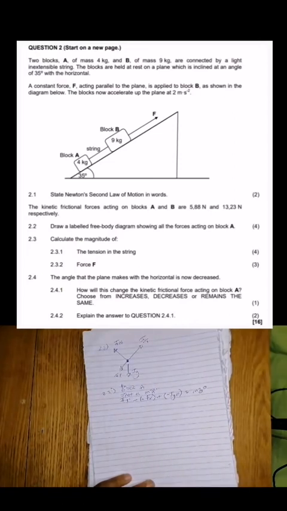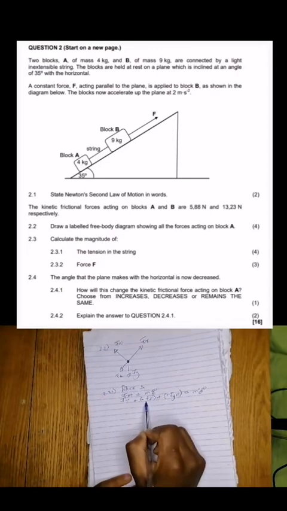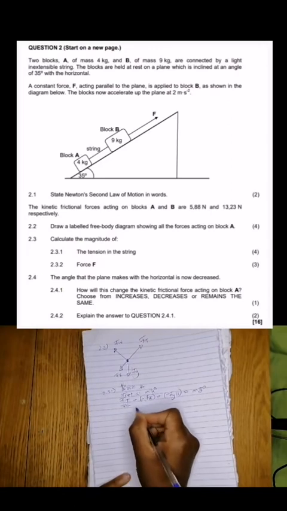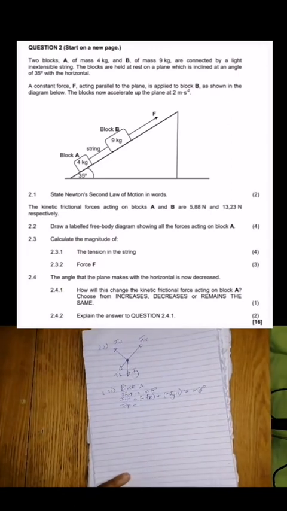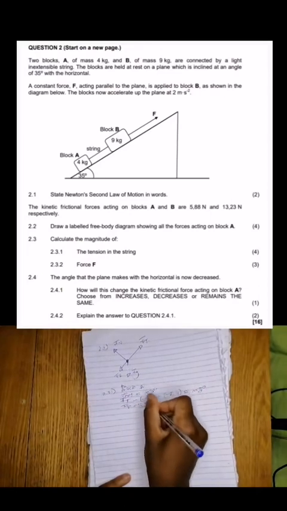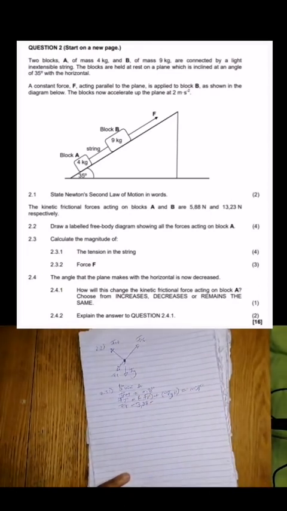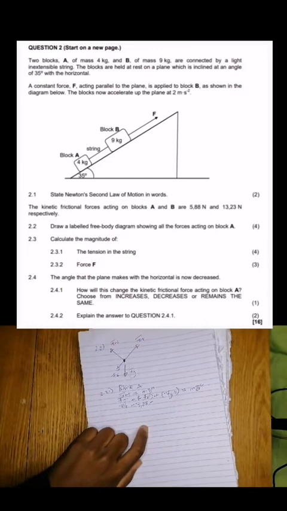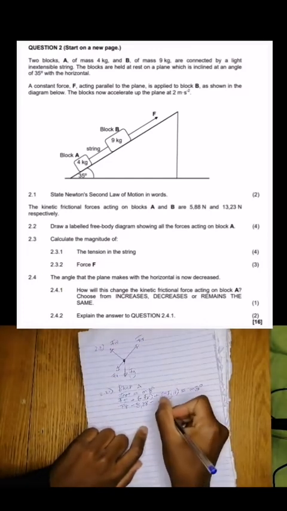And then we're going to insert our values. For tensional force we are calculating for it, meaning that it's unknown. And then we are given frictional force for block A, which is 5.88. And now do we have force of gravity which is parallel to the slope? Okay, let's check. We don't have force of gravity parallel to the slope, but we do have the mass and the angle.